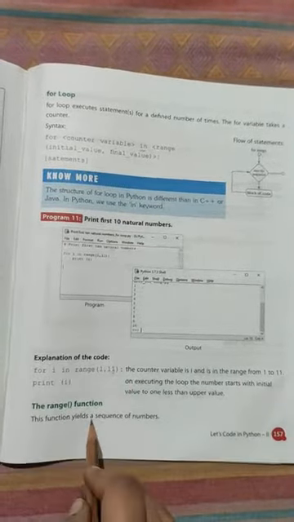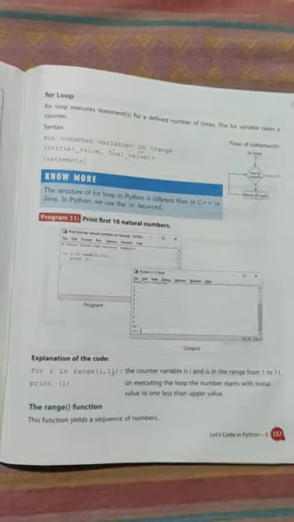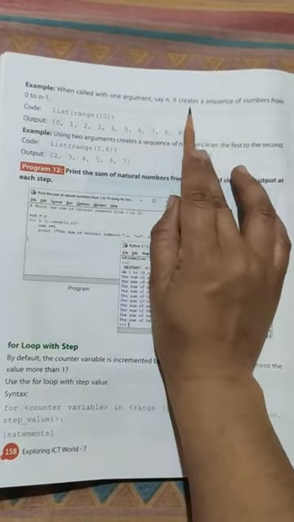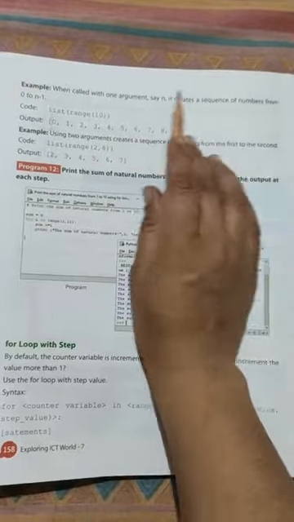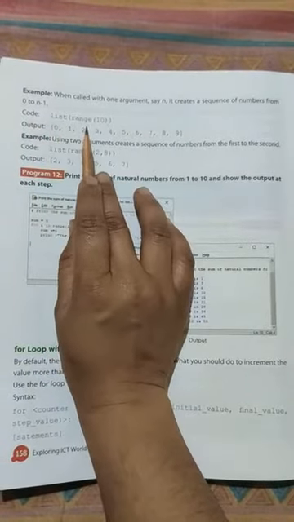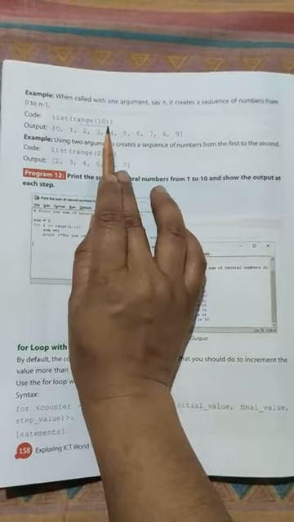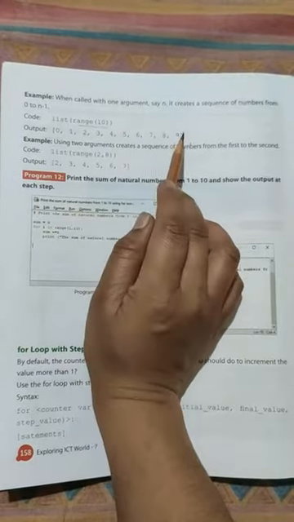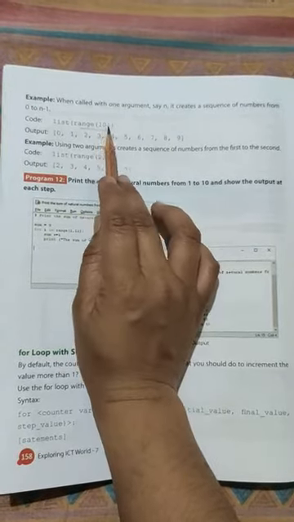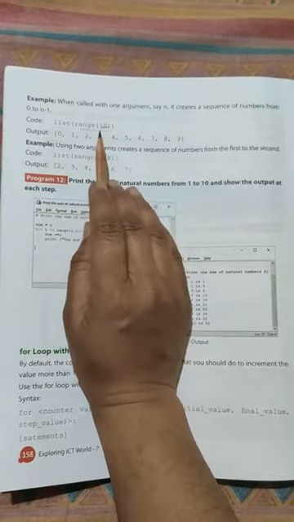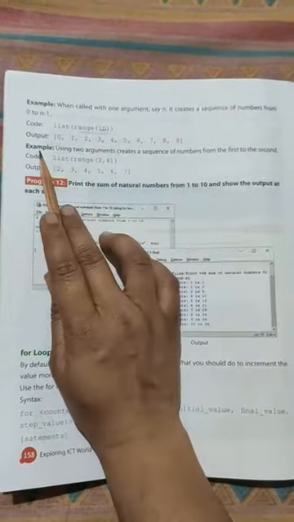Then the range function. The function yields a sequence of numbers. This is the example. When called with one argument, say n, it creates a sequence of numbers from 0 to n minus 1. Code: list(range(10)). Here we use the range function. Output: 0, 1, 2, 3, 4, 5, 6, 7, 8, 9, up to 9. If we give limit 10, it will stop one step before, so it comes to 9.